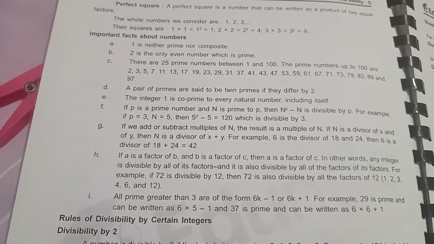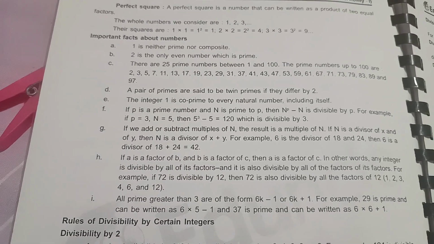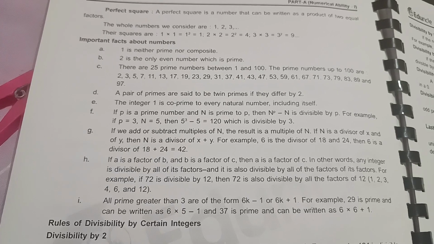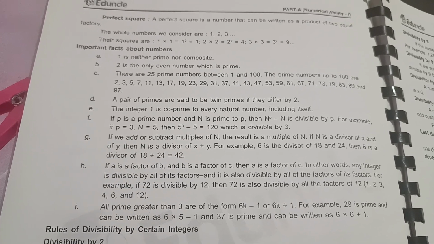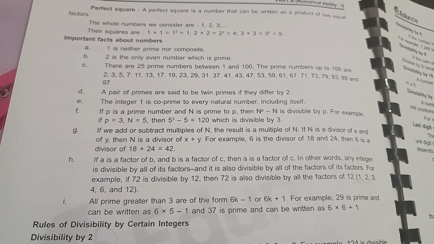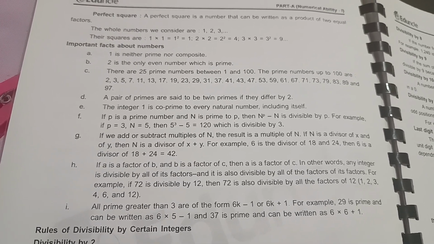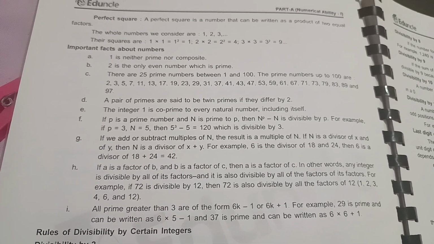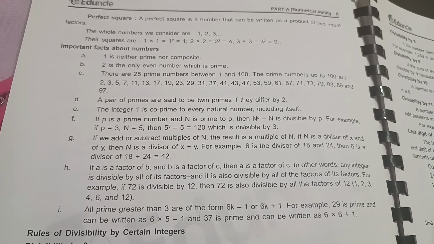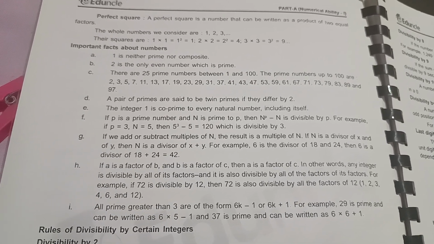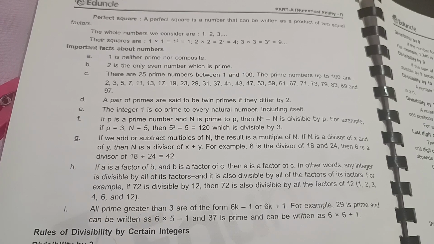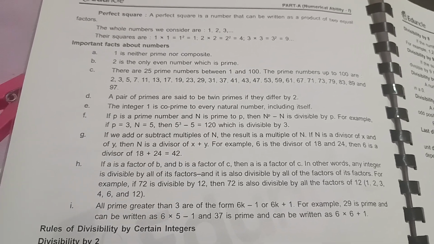If we add or subtract multiples of n, the result is a multiple of n. If n is a divisor of x and y, then n is a divisor of x plus y. For example, 6 is a divisor of 18 and 24. Then 6 is a divisor of 18 plus 24, which equals 42.